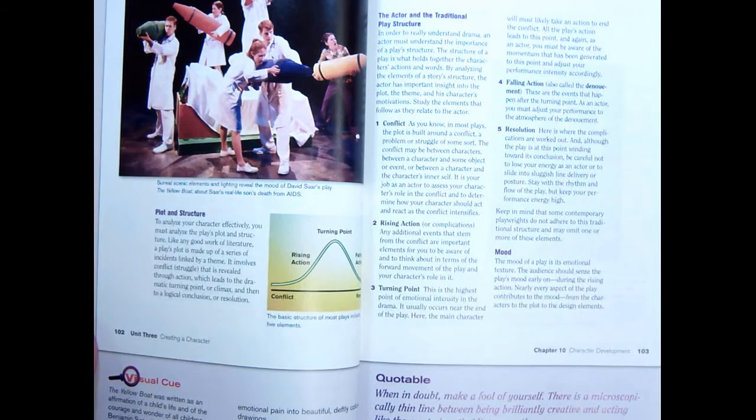So here are the elements. Conflict. As you know, in most plays, the plot is built around a conflict. If you don't have a conflict, it's going to be a boring story. A conflict is created when a character has an objective, something they want or need, and they encounter an obstacle which causes the conflict. The conflict may be between characters.